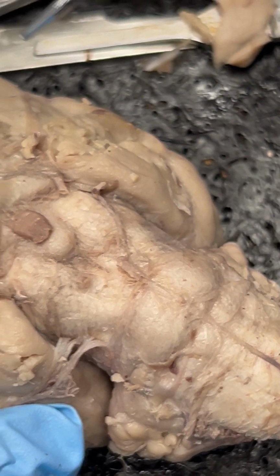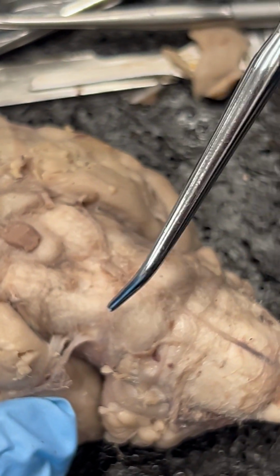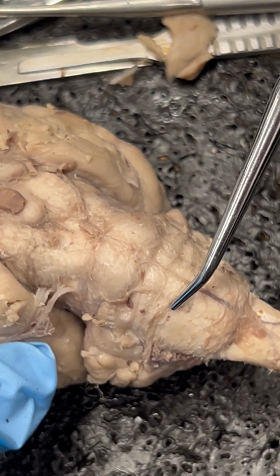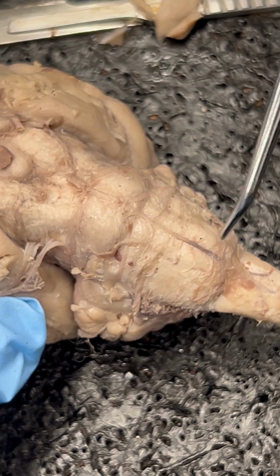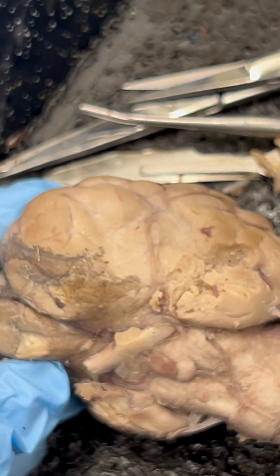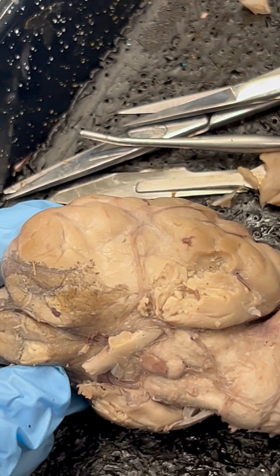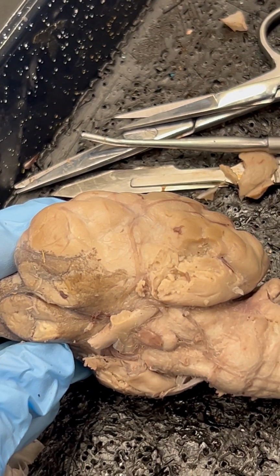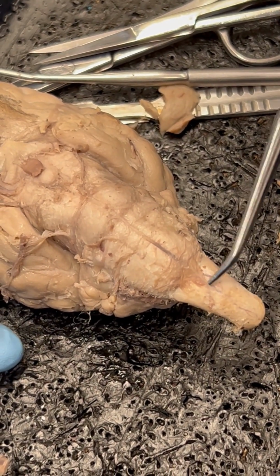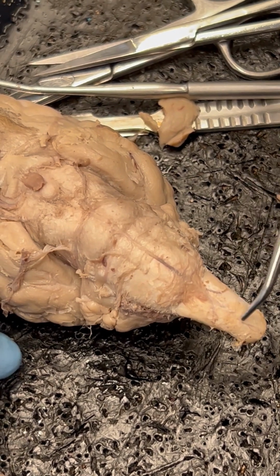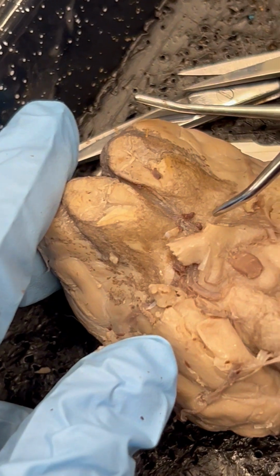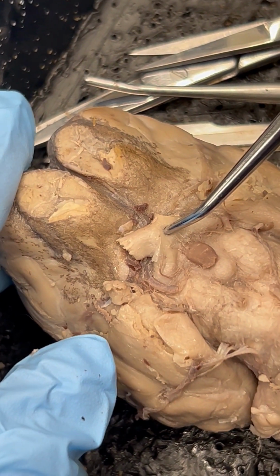Number 14 is the pons. Here's the pons. Number 15 is the medulla oblongata. Number 16 is the cerebellum, which you should know from the previous video. Number 17 is the spinal cord. And then lastly, as we already discussed, number 28 is the optic nerve, which comes off of the optic chiasm.